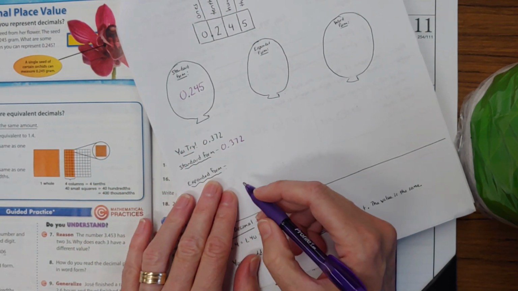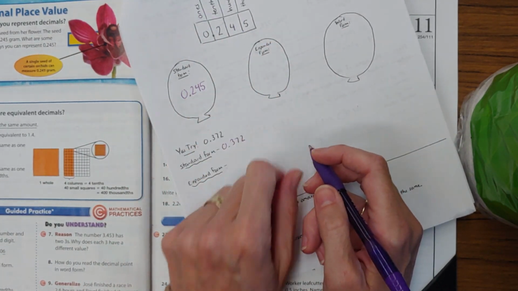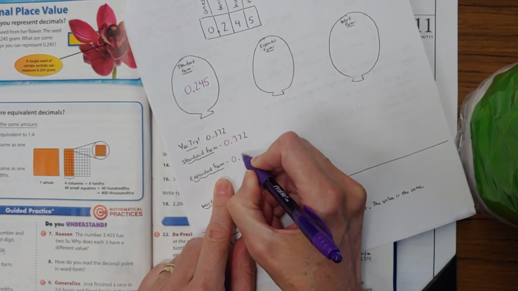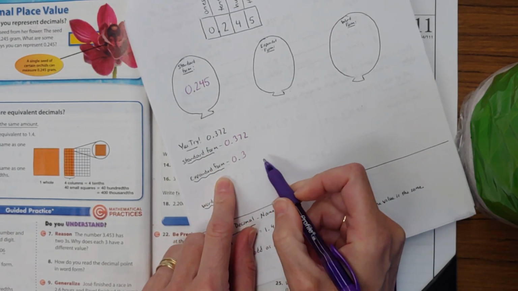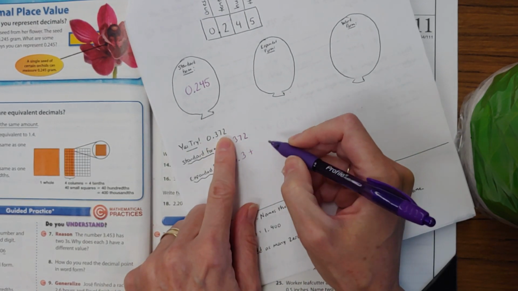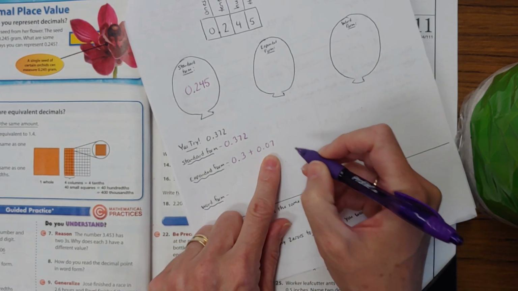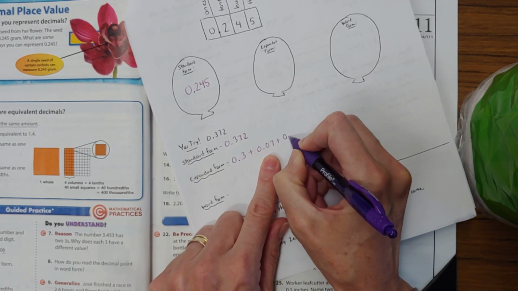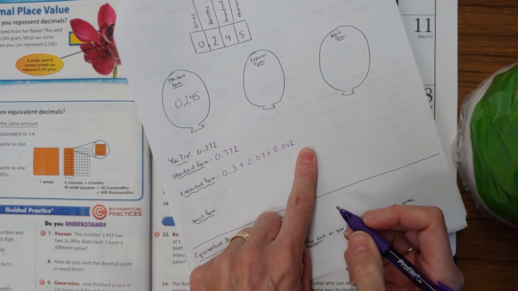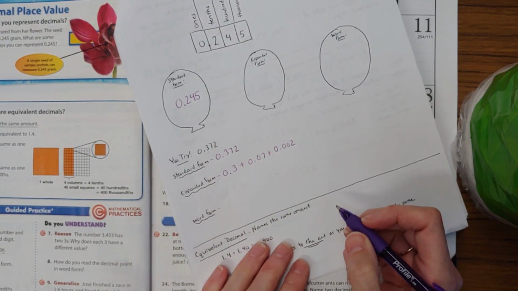Okay, expanded form. All right, take a look at your example that you have in the balloon to help you follow along and see what to do. So my first one would be 3/10, 0.3. You can see it's in the tenths place. My next digit is a 7 and it's in the hundredths place, so it's going to look like that. My next digit is a 2 and it's in the thousandths place. So this would be my expanded form. I'm just breaking this number up into an addition problem with its correct place value.